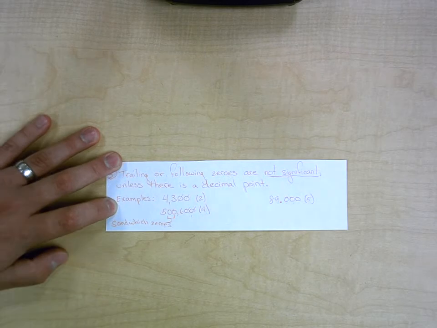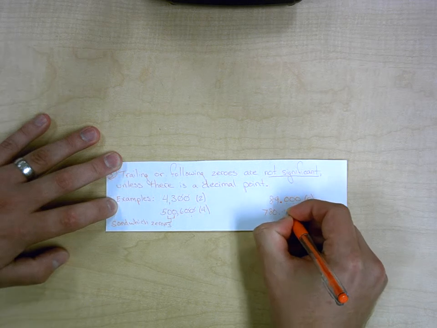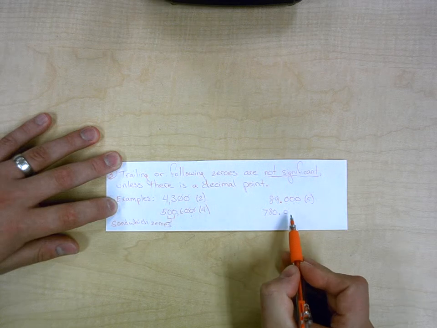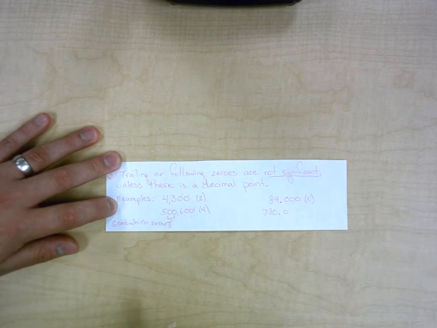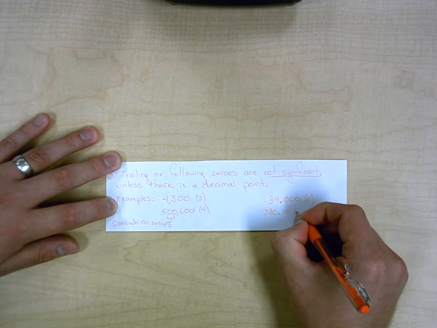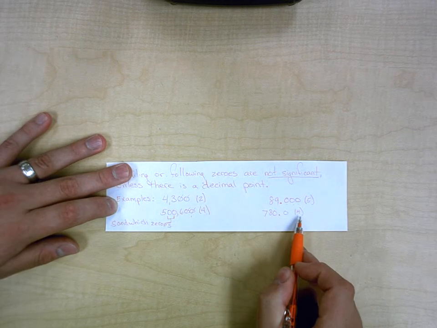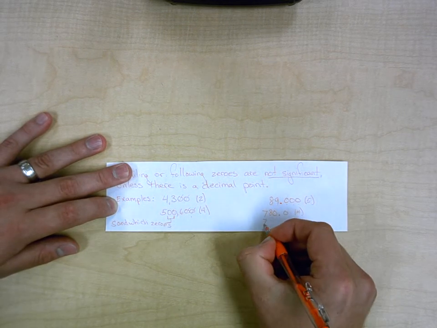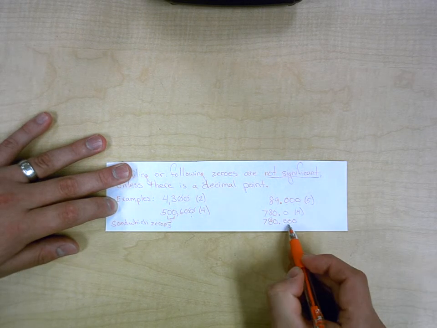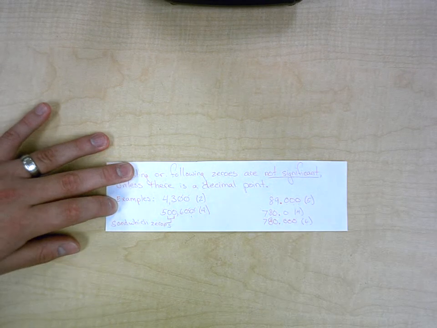Okay? And for another one, we have 780.0. In this example, because we have a decimal and zeros at the end, they are significant, so we count them all. 1, 2, 3, 4 are significant. And if you wanted to, you could keep adding zeros to the end to add to the number of significant digits. So that number, 780.000, we added 2 zeros to the end, so it does change the number of significant digits. Now it becomes 6.